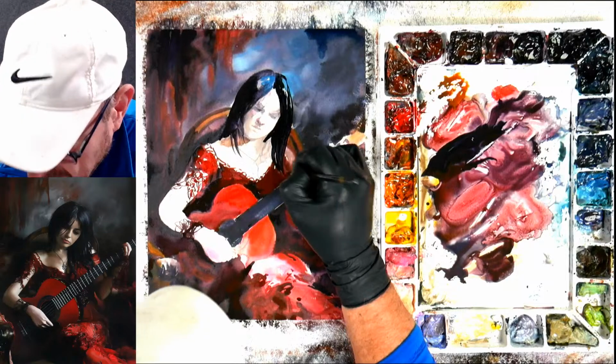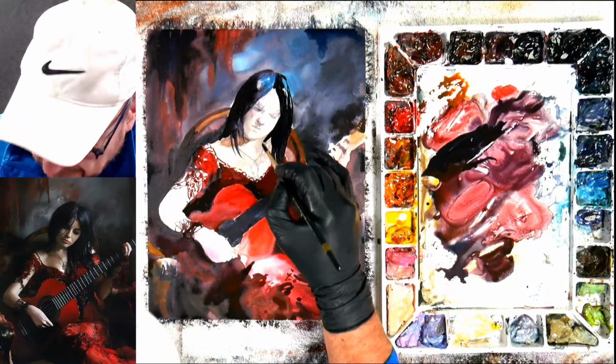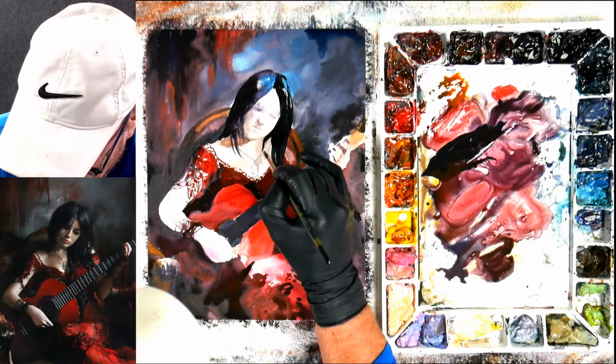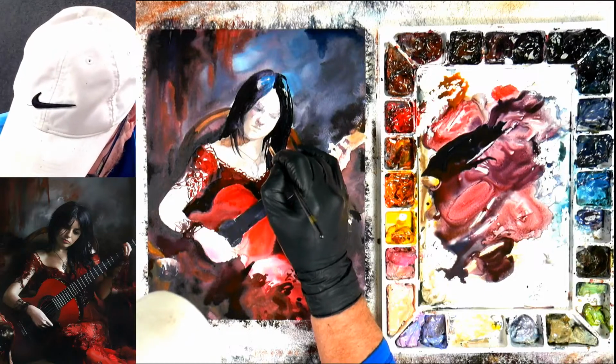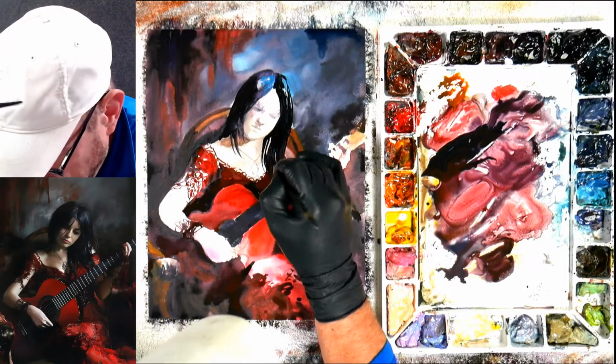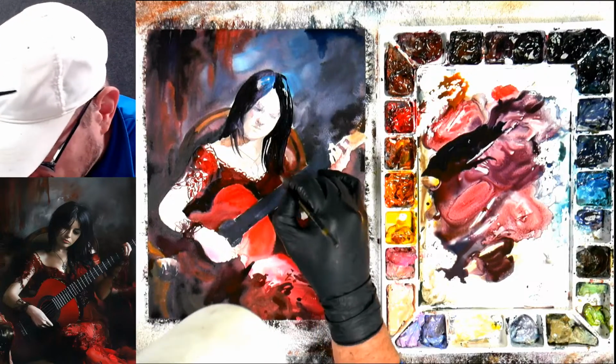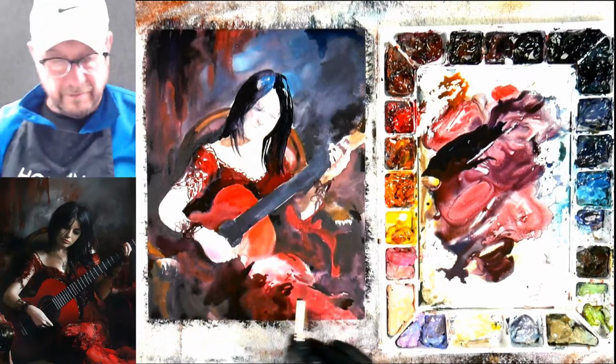Bring that hair right down. Now it's still nice that this is wet, because I can bring it into that area.